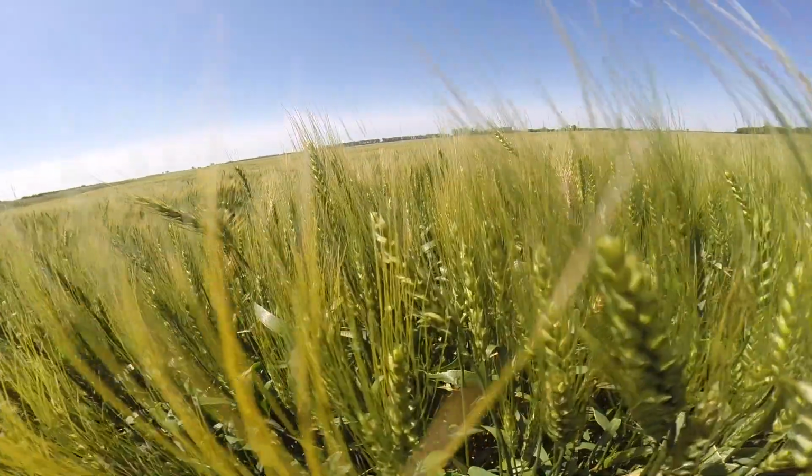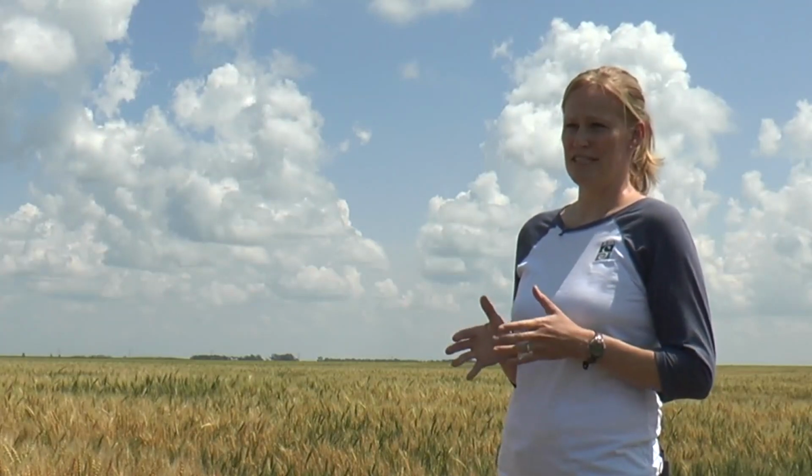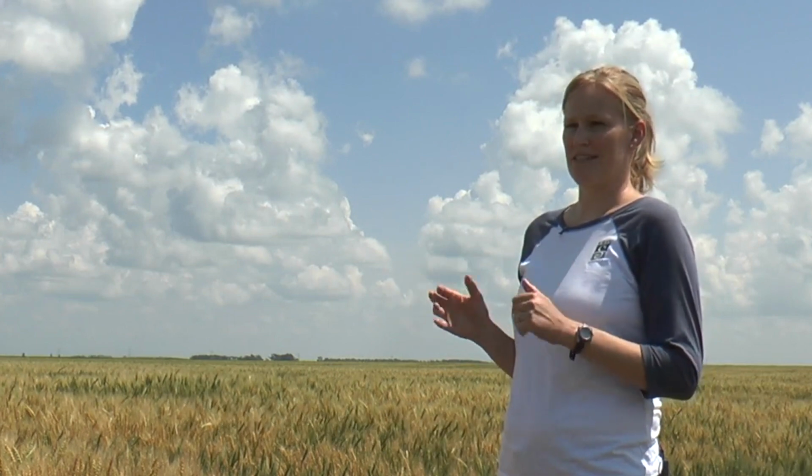So what we've done is we've taken a couple fields down here in Richland County that were put into wheat this year. They have mild levels of salinity, where the levels aren't too high where you're not going to get something to grow, but they're not so low that you won't see a yield impact. And we've set up these transects across the field with 4 different salinity levels.